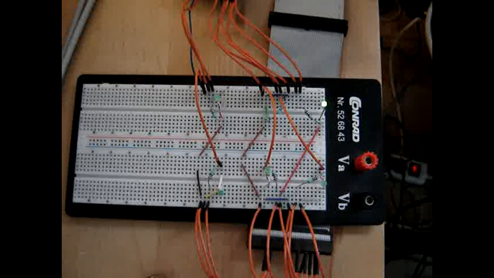It's just that I need to take out the if statements. Recompile again. Oops, that's one. And then I should have everything.